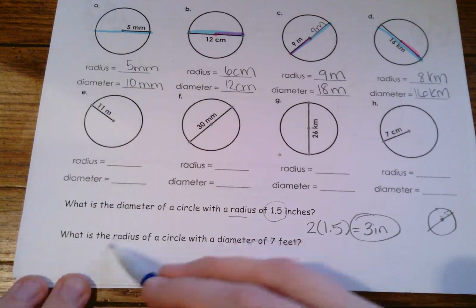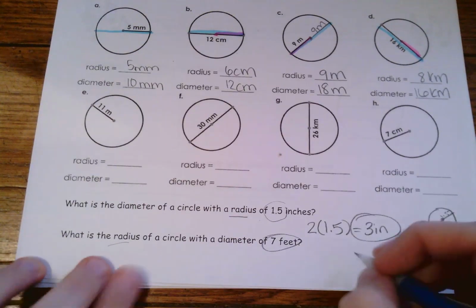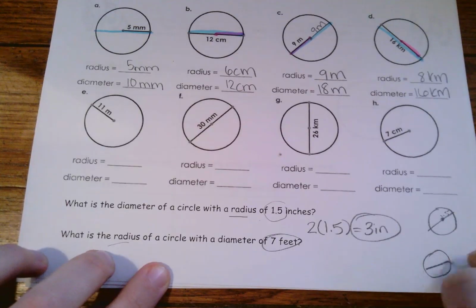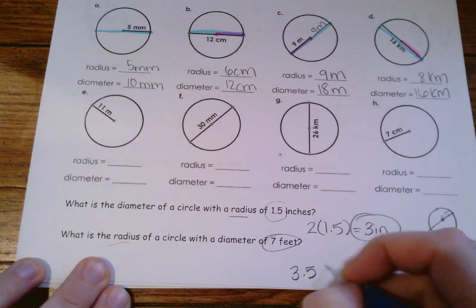Next one, what is the radius of a circle with a diameter of 7 feet? Well, if I were to draw my circle here, my diameter is all the way across and it's 7. I know my radius is half of that. So half of 7 is 3.5 feet.